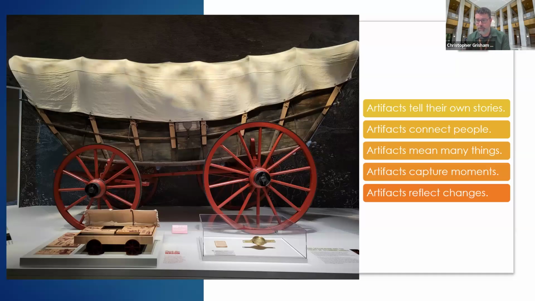One of the things I like so much about this object is if you are looking at this from the perspective of the white European settlers who came into Tennessee, or American at that point, white American settlers that were coming over the mountains, this wagon symbolizes a fresh start, new opportunities, maybe even hope.